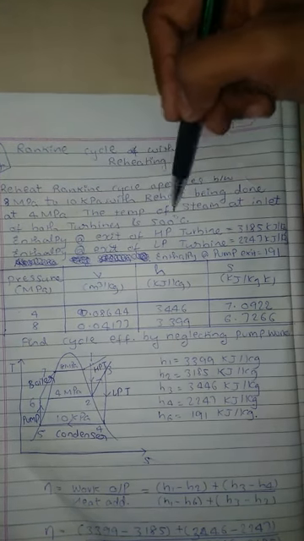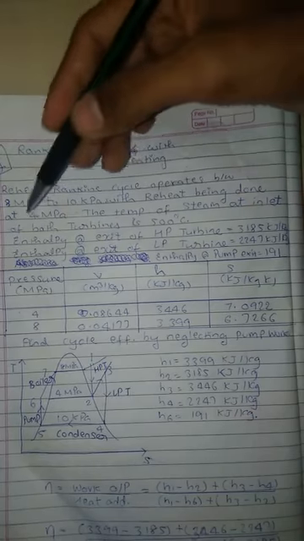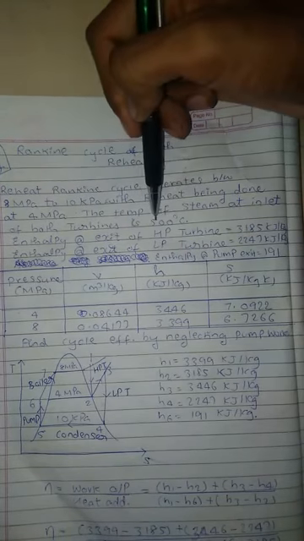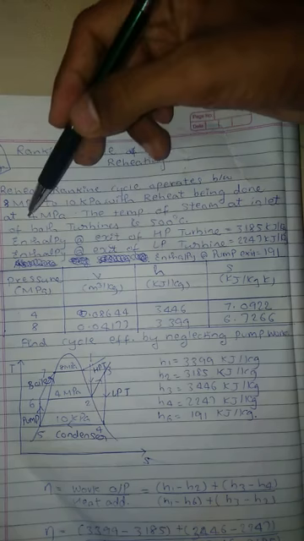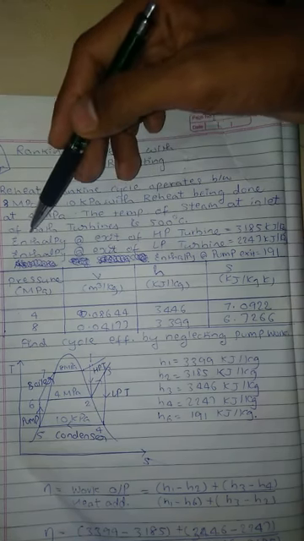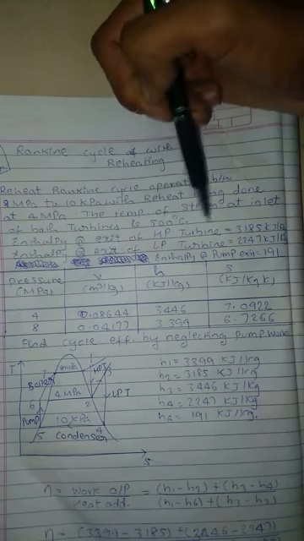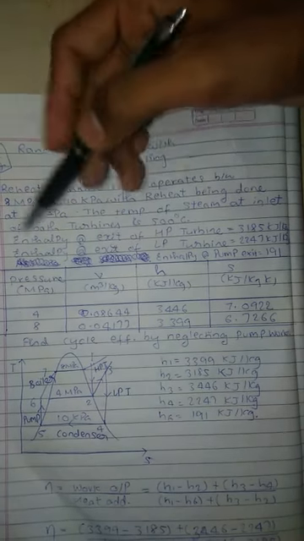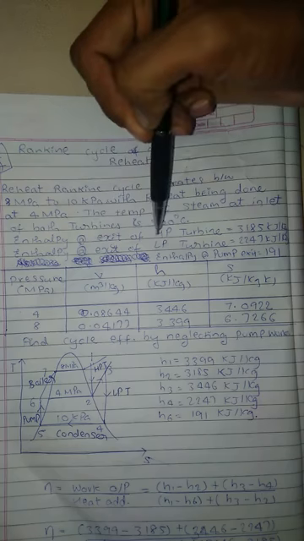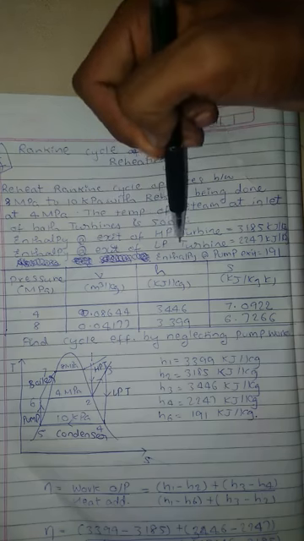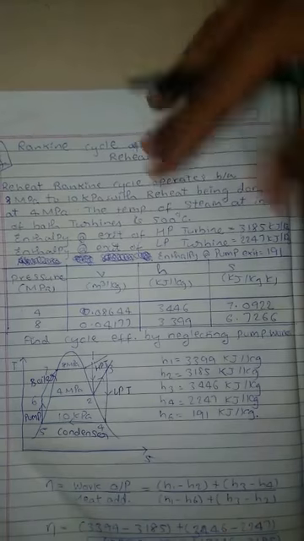The temperature of steam at inlet of both turbines is 500 degrees centigrade. And you can see the data: enthalpy at exit of HP turbine is 3185. Enthalpy at exit of LP turbine is 2247.